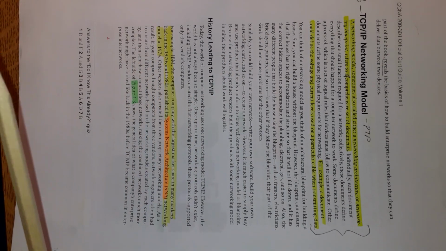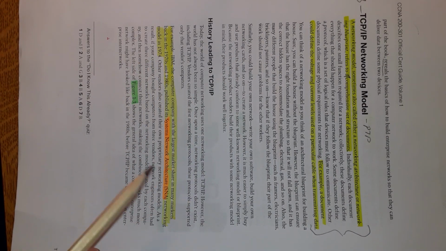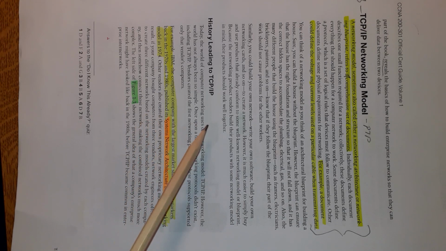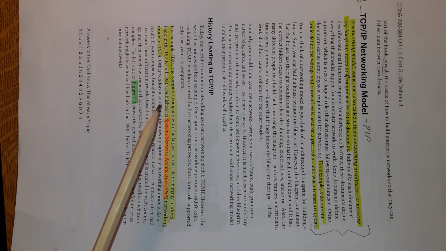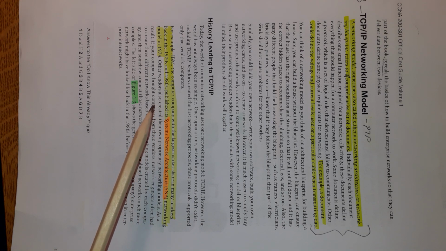Also, the many different people that build the house using the blueprint, such as carpenters, electricians, bricklayers, painters, and so on, know that if they follow the blueprint, their part of the work should not cause problems for the other workers.